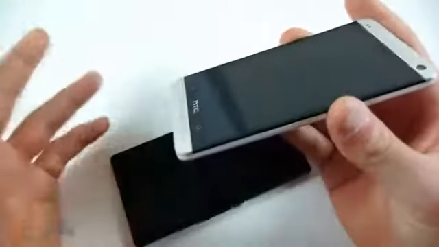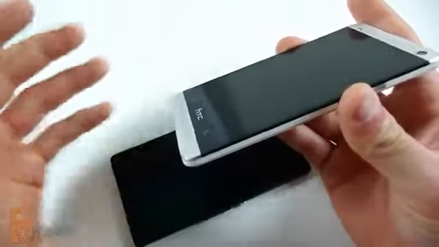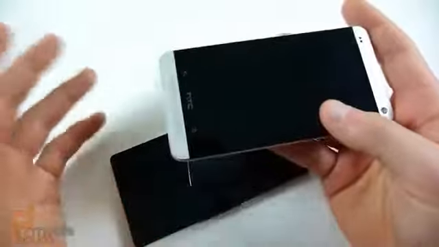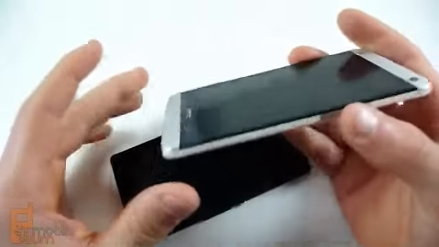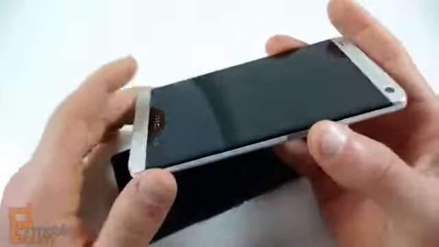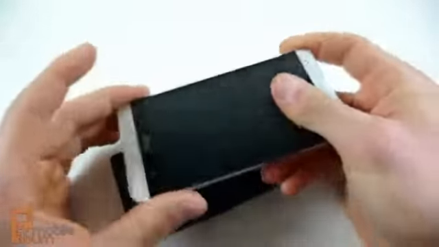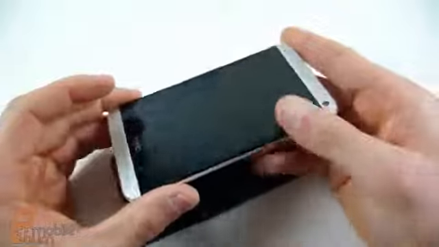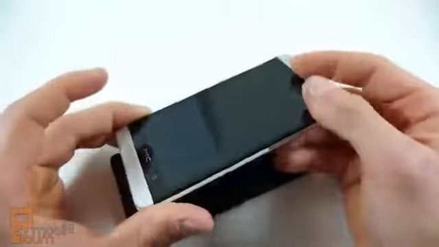I always try and read your comments, and I always try and bounce off the feedback that I'm getting from you, viewers, and change it around. Some people have been saying the reviews have been too long. So like I said, I'm going to try and cut it down a little bit and concentrate on the more important things on both devices.